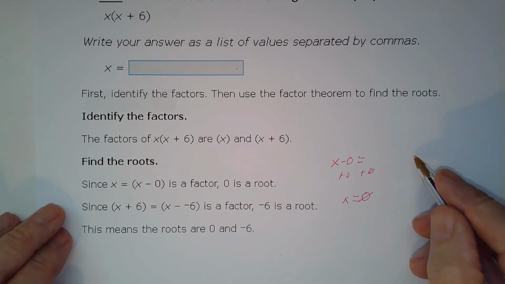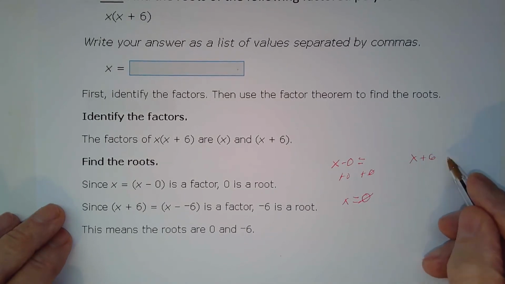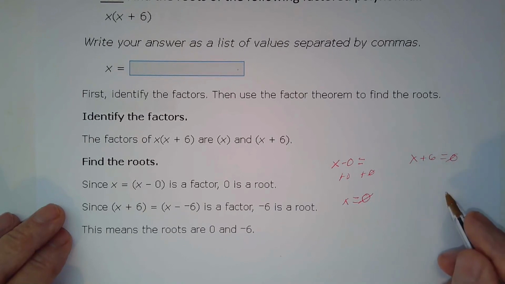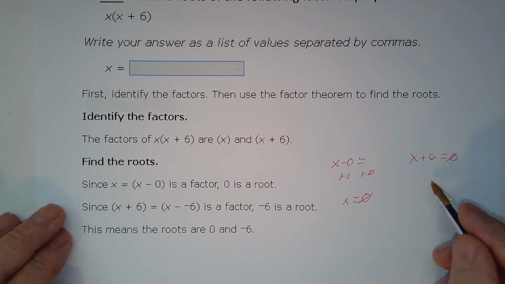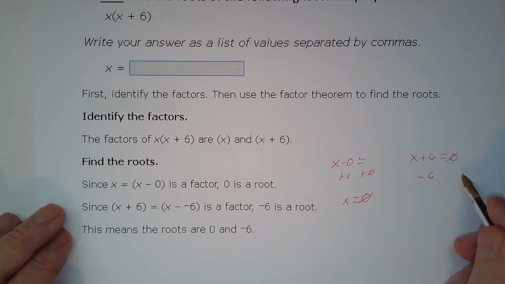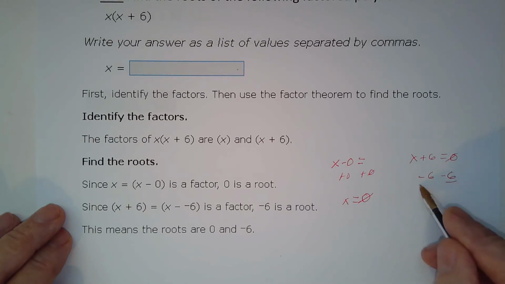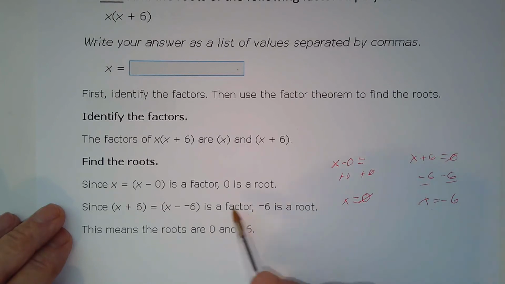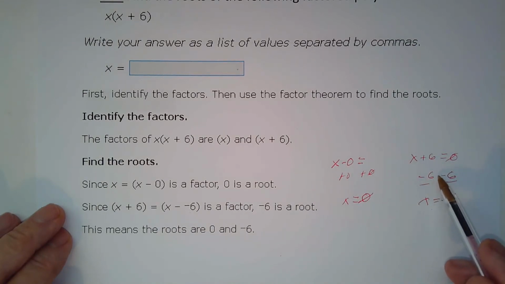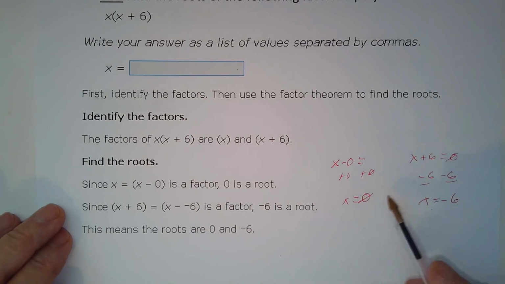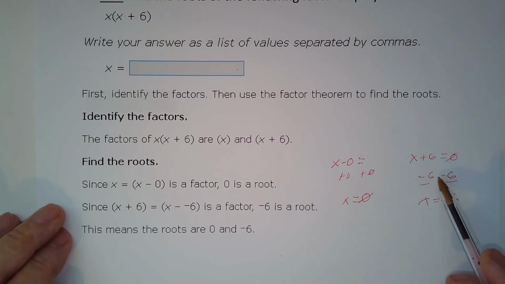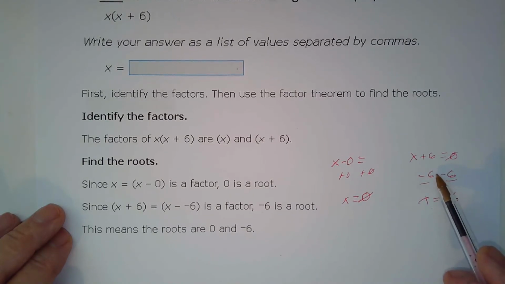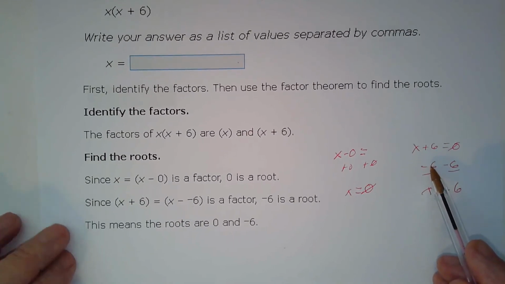So if I have x plus 6 equals 0, then I would subtract 6 from both sides, and I'd have x equals negative 6. And that's our root. And in fact, that's what this says here. So this is why you have x minus negative 6. It's because they're acknowledging the fact that if you're going backwards, you have to subtract a negative number to get back to x plus 6, just working backwards.